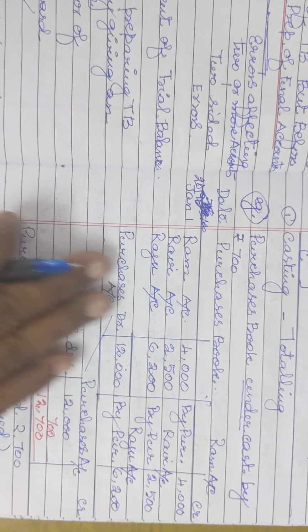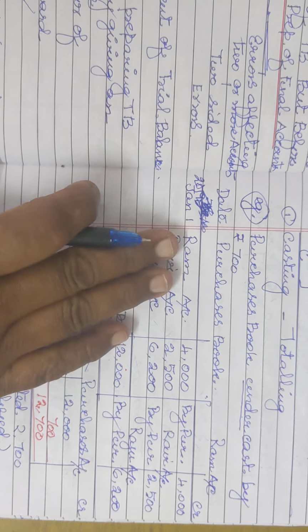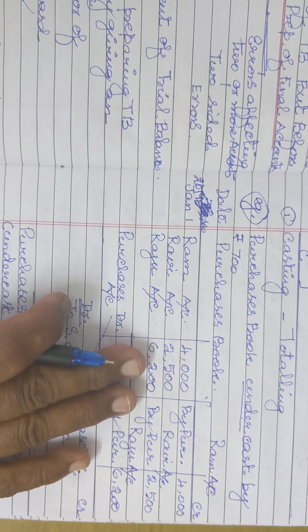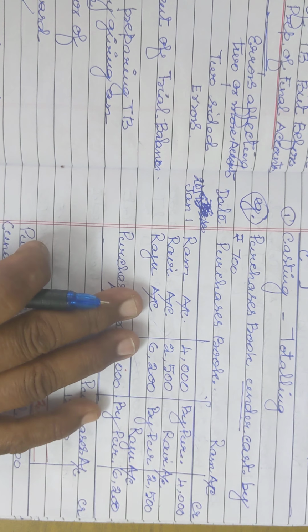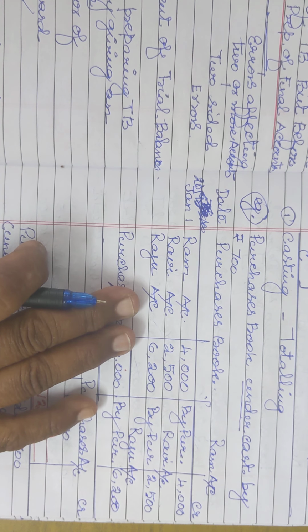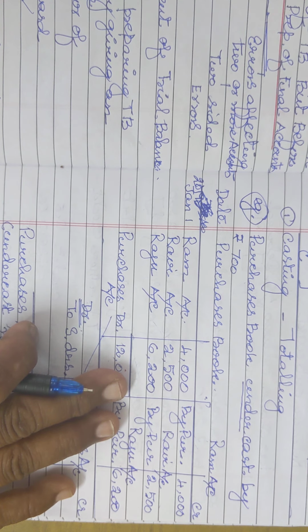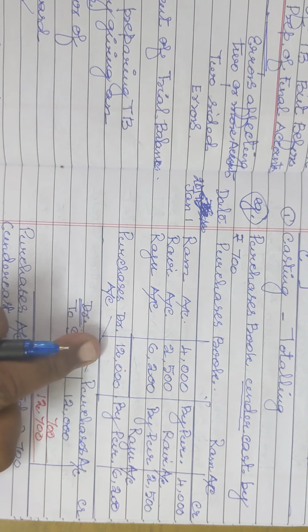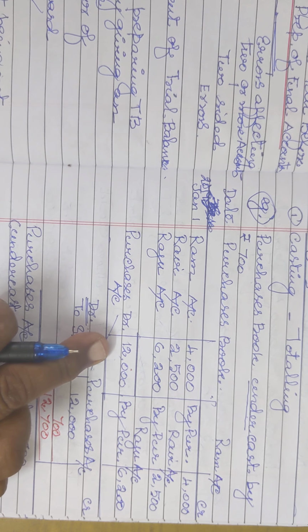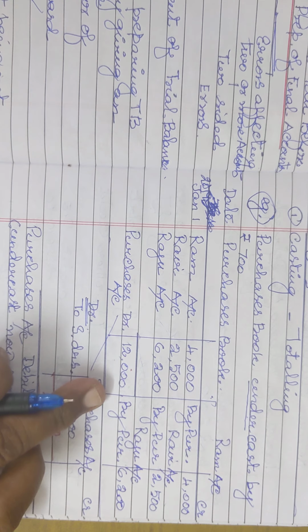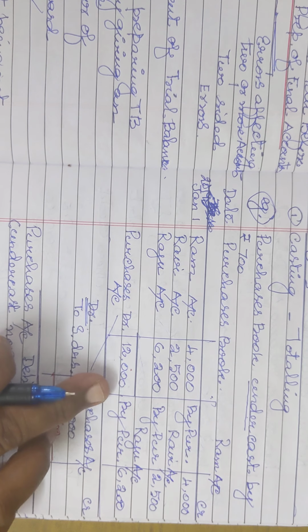For example, the accounts are posted like this. Ram account 4,000 rupees, Ravi account, because we have purchased from these fellows on credit. All of you know that purchases book is to record goods purchased on credit. So Ravi account 2,500 and Raju account 6,200. The total I have made it as 12,000 rupees. Actually the total is 12,700. So there is a mistake of totaling, costing error.